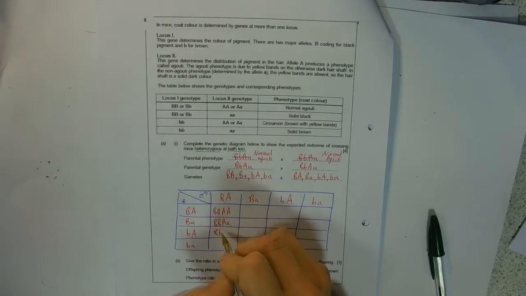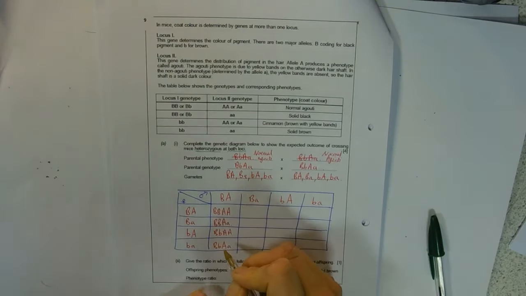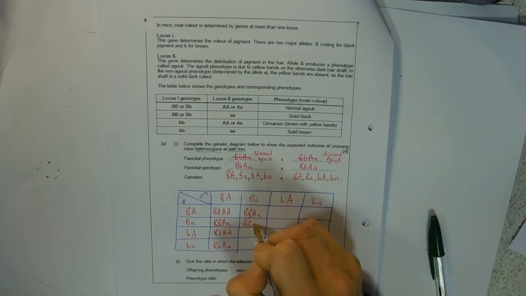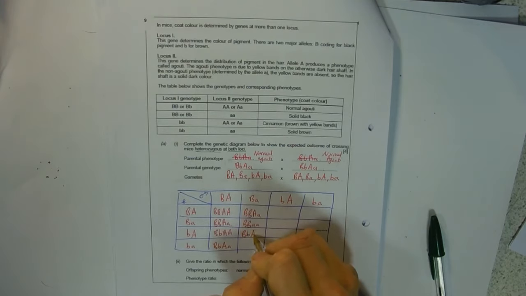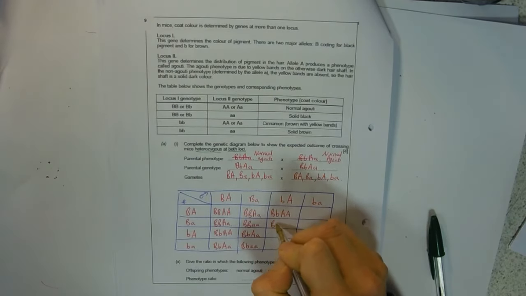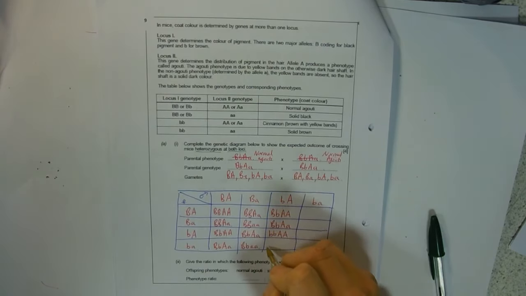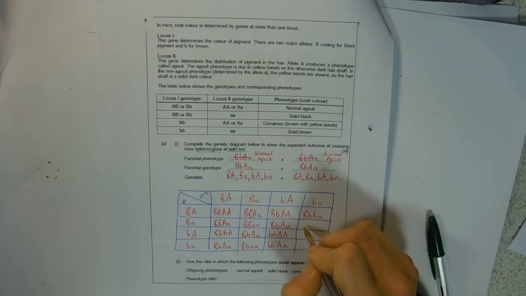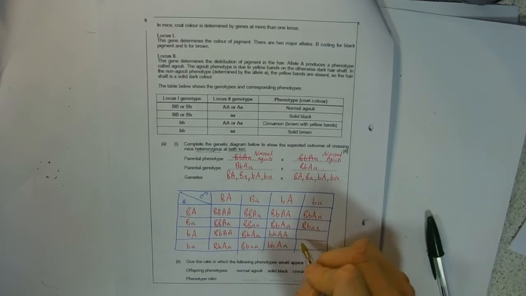So big B, little b, big A, big B, little b, big A, little a. 2 big B's, big A, little a, 2 big B's, 2 little a's, big B, little b, big A, little a, big B, little b, 2 little a's, big B, little b, 2 big A's, big B, little b, big A, little a, 2 little b's, 2 big A's, 2 little b's, big A, little a, big B, little b, big A, little a, big B, little b, 2 little a's, 2 little b's, big A, little a, 2 little b's, 2 little a's.